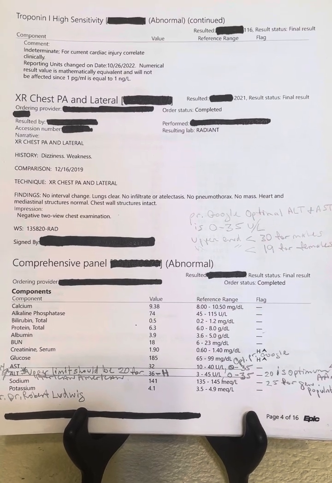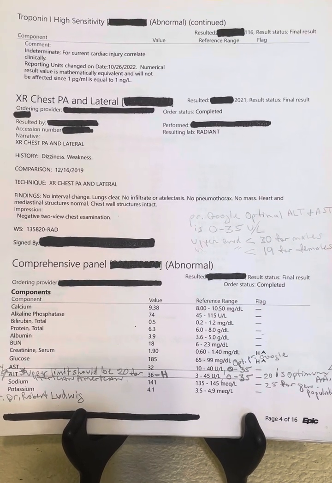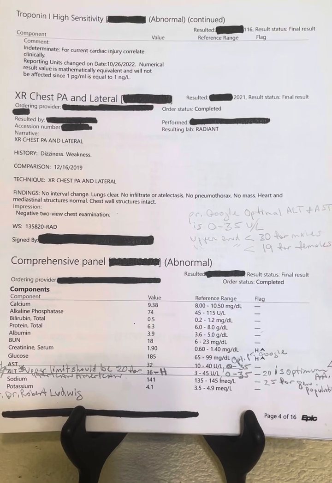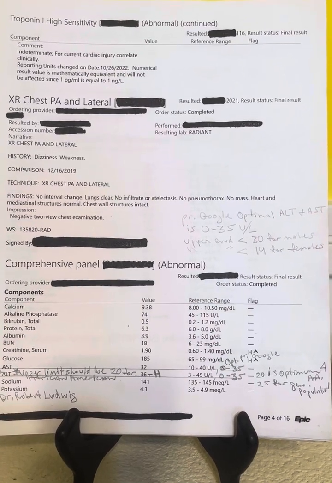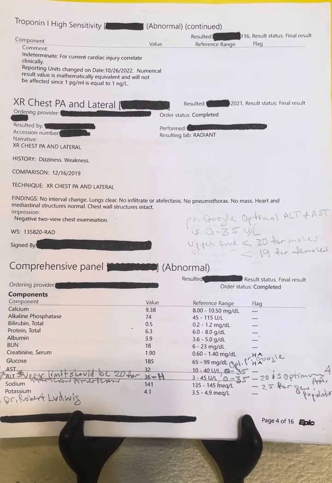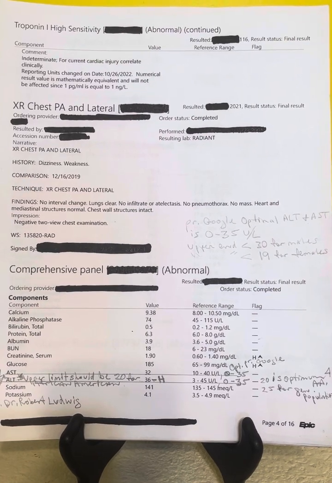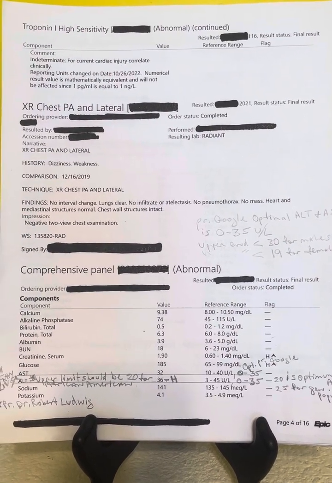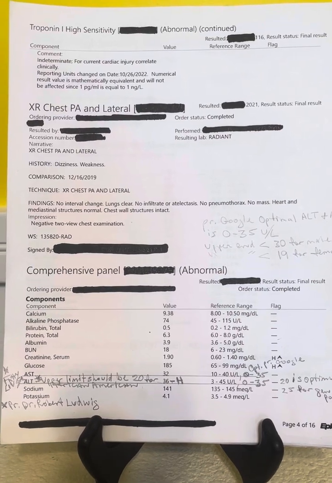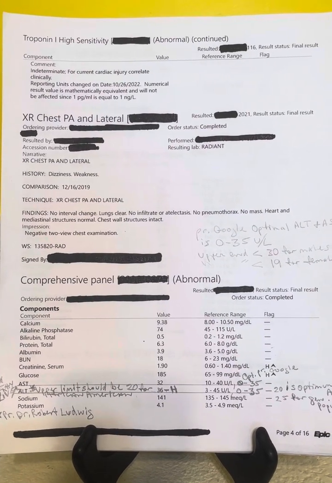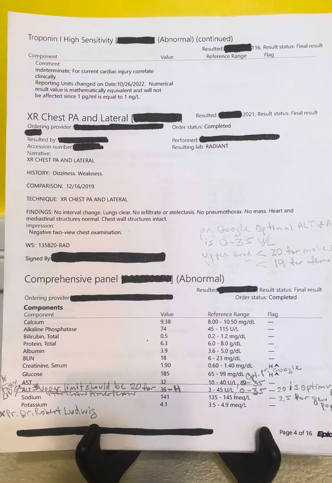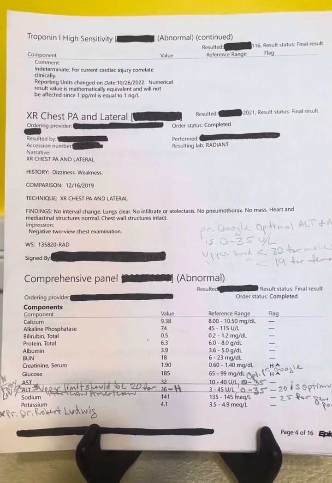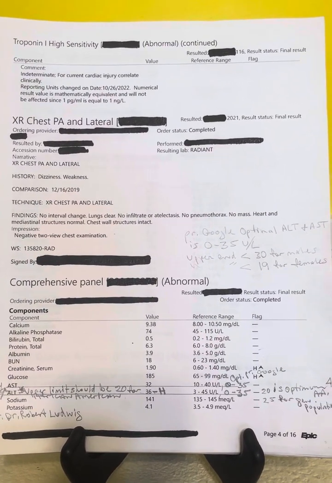So for example, with an ALT test, here on this particular lab sheet, it says that the reference range is 3 to 45. With the AST test, it says that the reference range is 10 to 40.